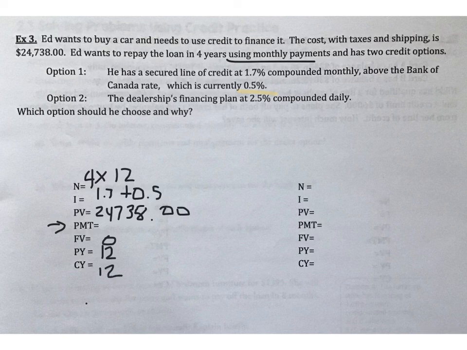So for this option, going into our solver, 4 times 12, 1.7 plus 0.5. We're borrowing $24,738. We're doing monthly payments and monthly compounding. So we're trying to figure out what our payment is. So it looks like our payment is going to be $538.86. So that's if he uses the line of credit.